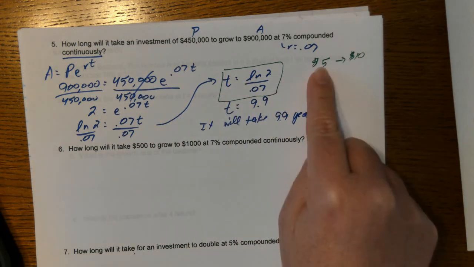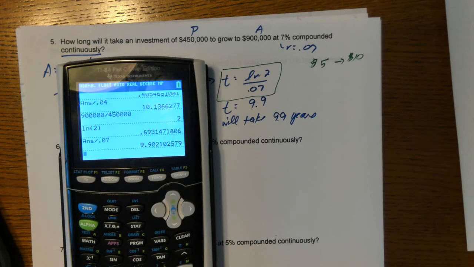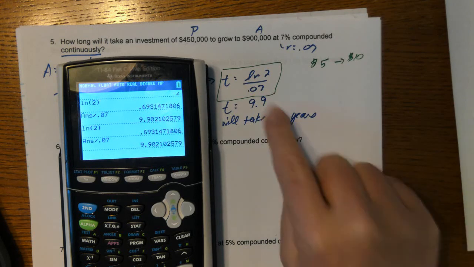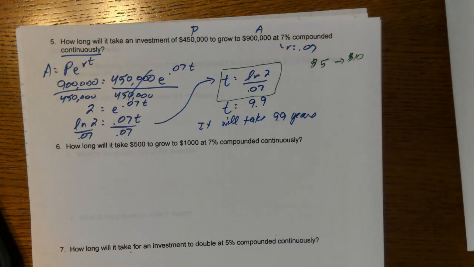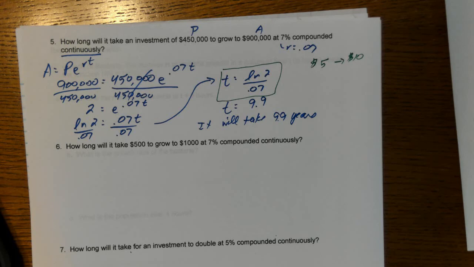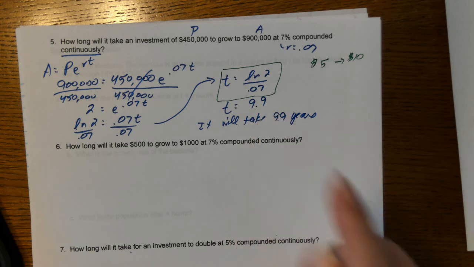So notice, if I wanted to go from $5 to $10, I'm doubling my money. So it would still take me ln of 2 divided by 0.07. It would still take me 9.9 years because it's still that doubling formula, which is really kind of interesting, I think, that whether you're going from $5 to $10 or 1 million to 2 million or 3 billion to 6 billion, it would still take you 9.9 years to double your money. Okay?